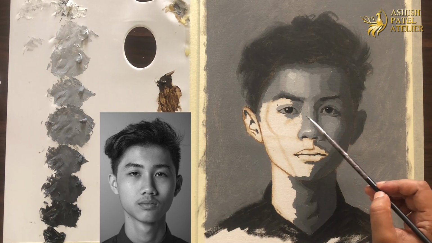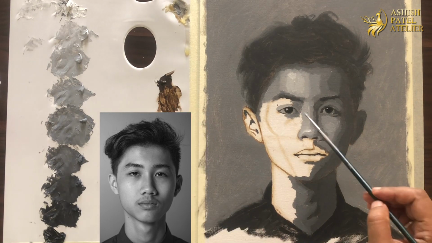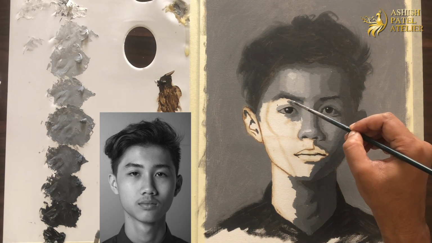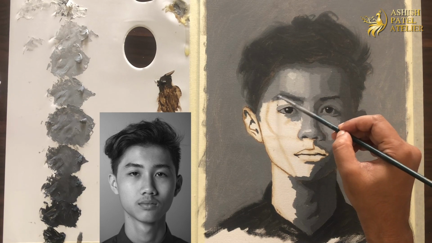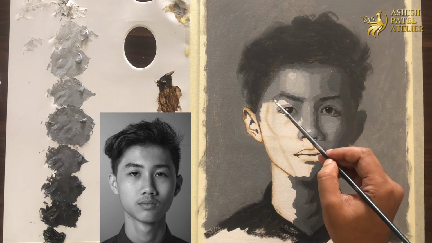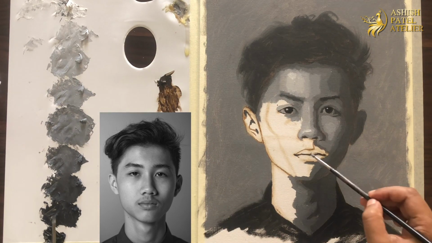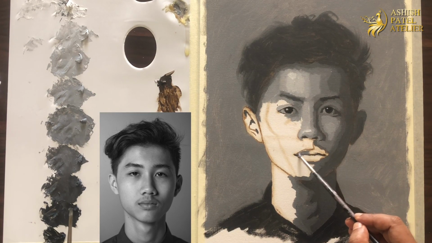In this study, you will come to know how to really break different patterns of the values for the portraits, so that you can define the values there.